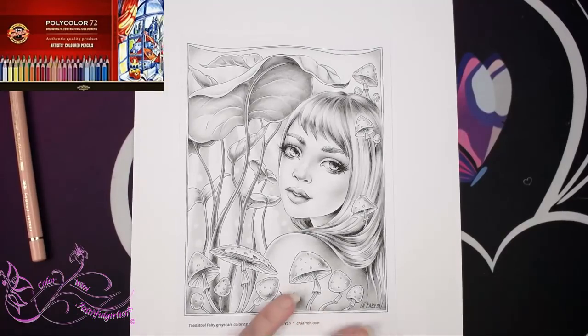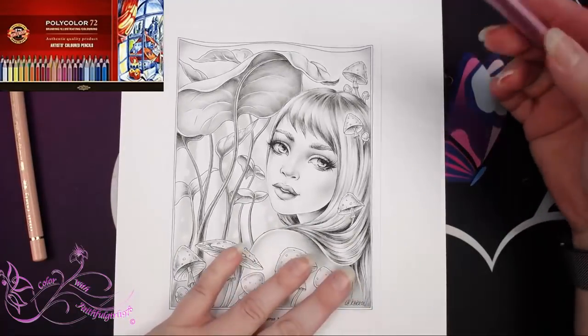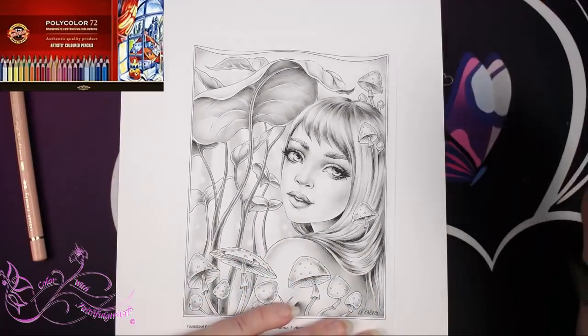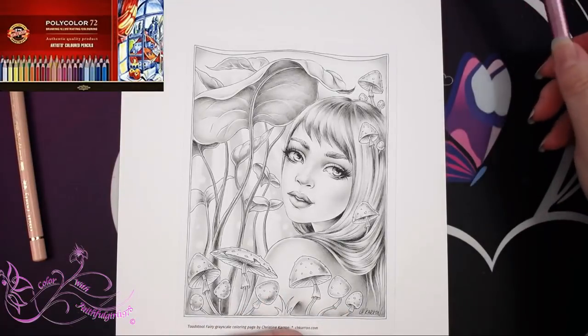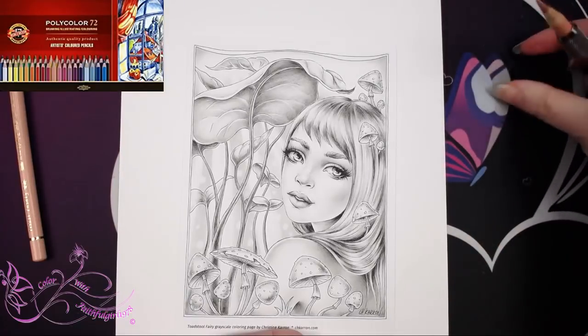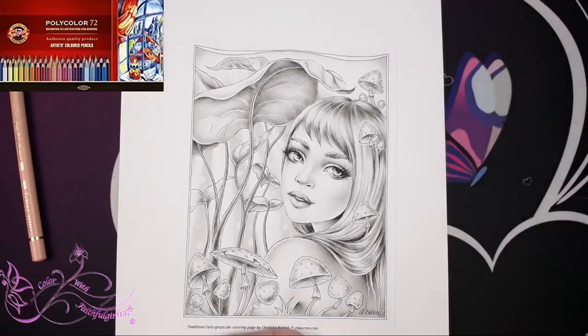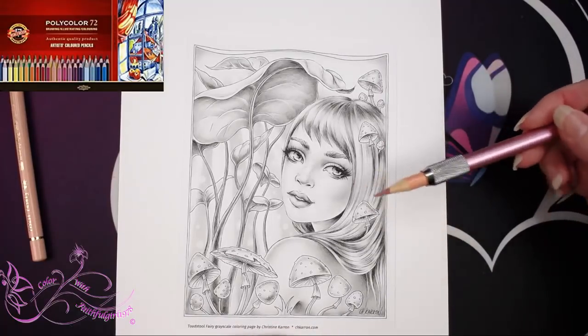Okay, let's talk about Christine Karron. First of all, Christine Karron's group reached 2,000 members on Facebook, and she's having a really special celebration for that, and congratulations to her for that. Her images are in this month's Colouring Heaven special. This image is in it, but it's in it as a line art.